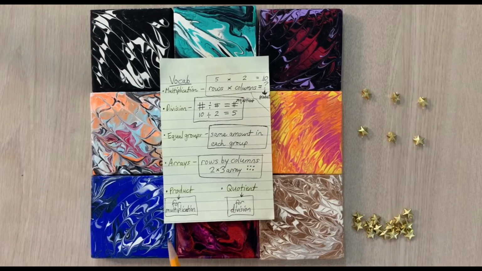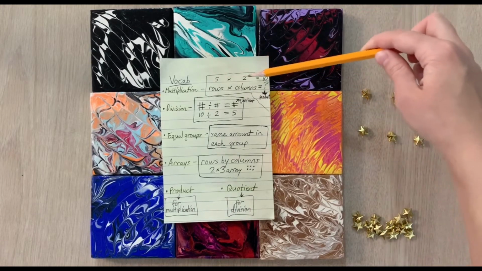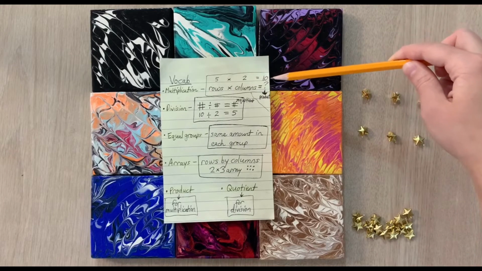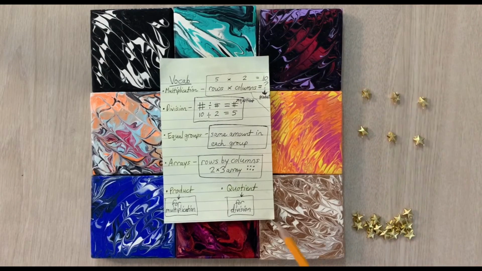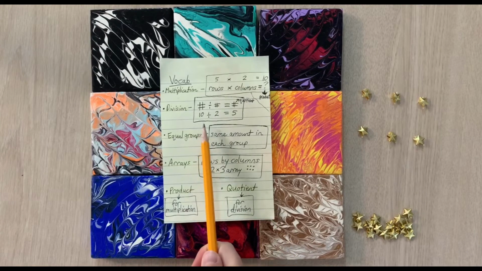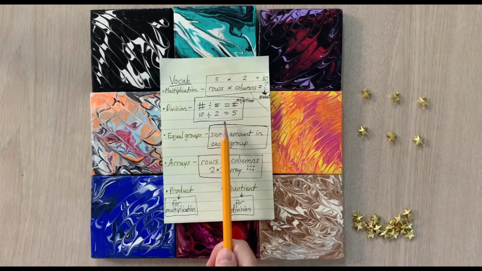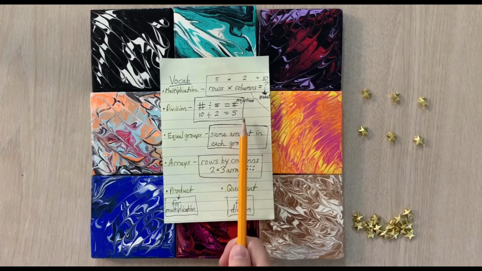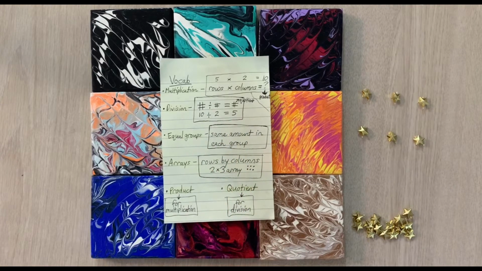All right, 2 more vocabulary words to go, and those are product and quotient. Product is used for multiplication. For example, 5 rows times 2 columns equals 10. 10 is the product. For division, we say quotient. So for example, a total of 10 divided into 2 equal groups equals 5 in each group. 5 is our quotient. So if you want to, you can pause the video and write down our vocabulary terms.